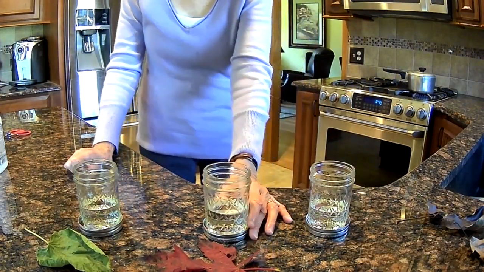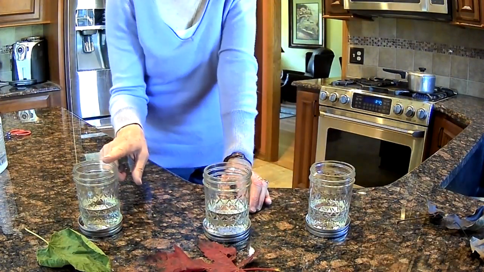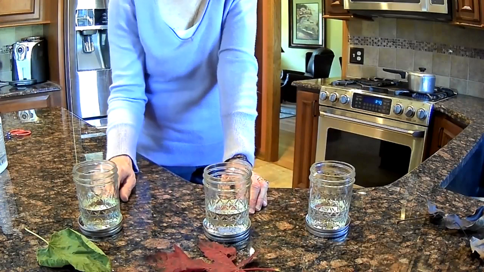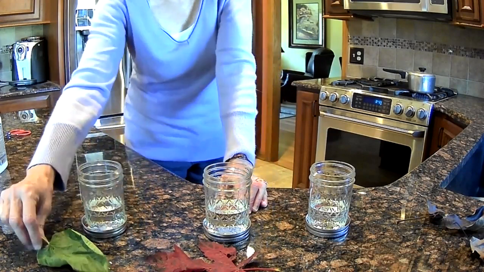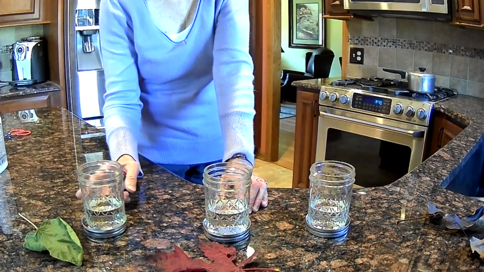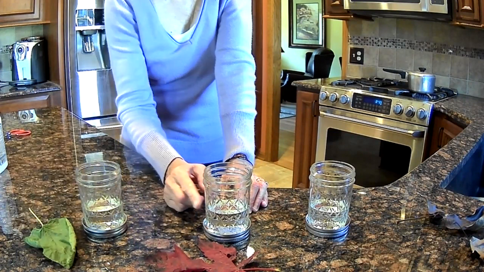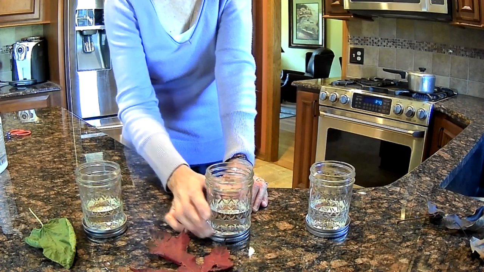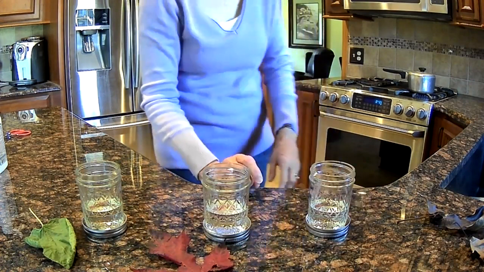And what we're going to do is we're going to put the boiled leaves into these jars, and then we're going to see what happens to the color of the rubbing alcohol. All right? So I want you to think about it. What do you think will happen when we put the green leaf in this jar of rubbing alcohol? What do you think will happen? What do you think will happen when we take the red leaf and put it in this jar? And what do you think will happen when we put the yellow leaf in this jar? You know what? Just give me a second. I'll go get the yellow leaf.